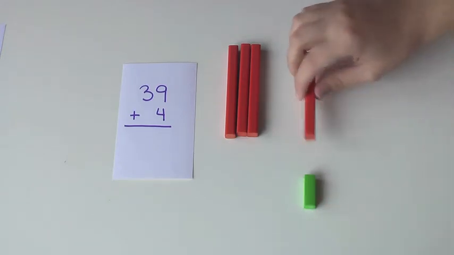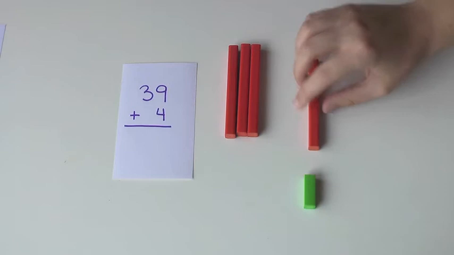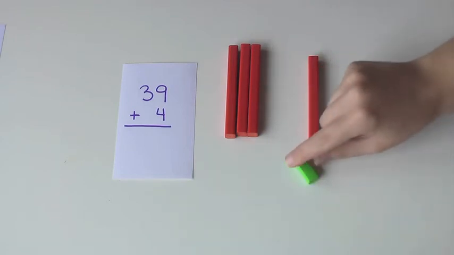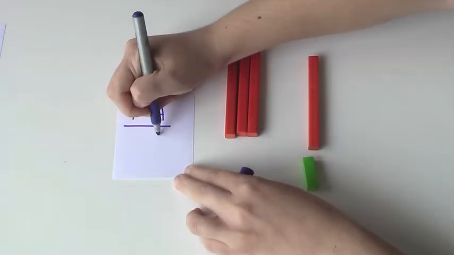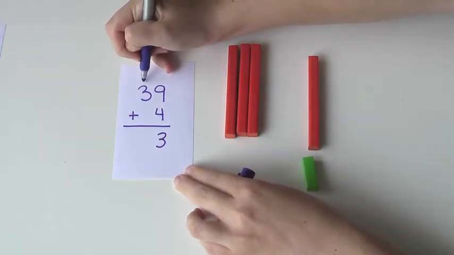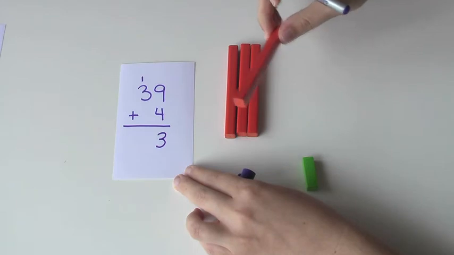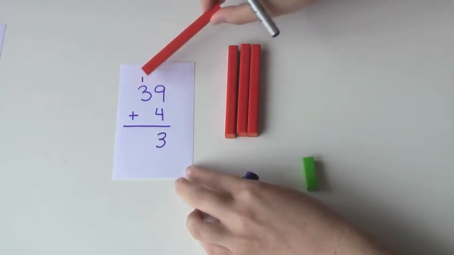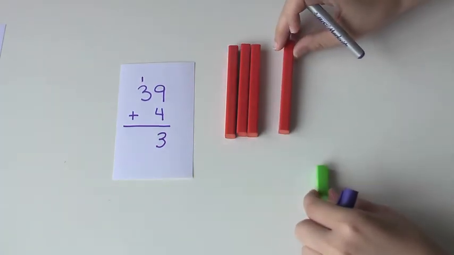So in our answer, we can't have any tens in the ones spot. So the only ones we have is that 3 right there. We'll put down the 3, and we will carry or regroup this 1 ten. That's that little guy right there. So now we have the 3 already.